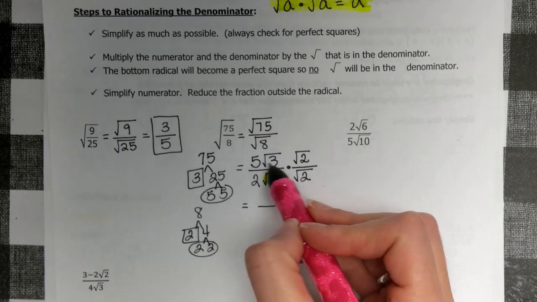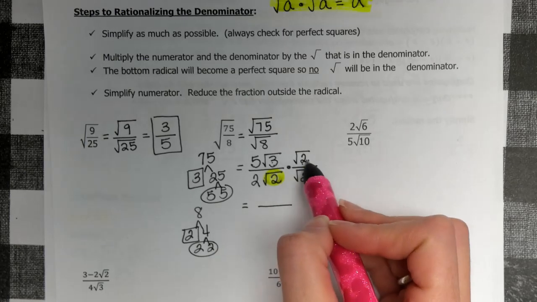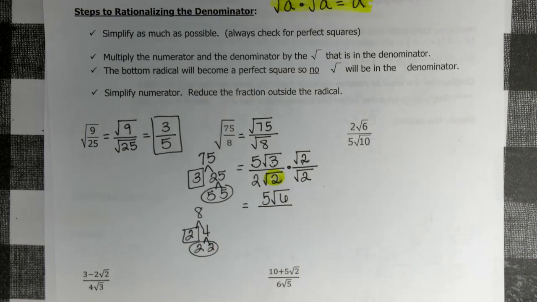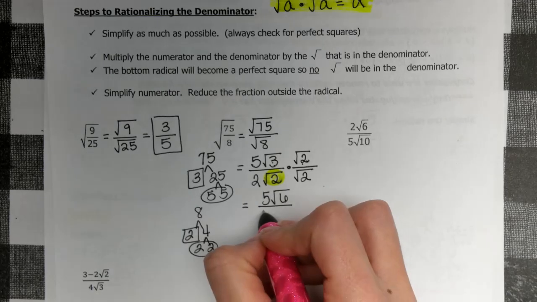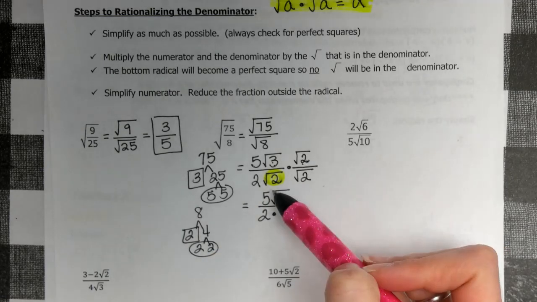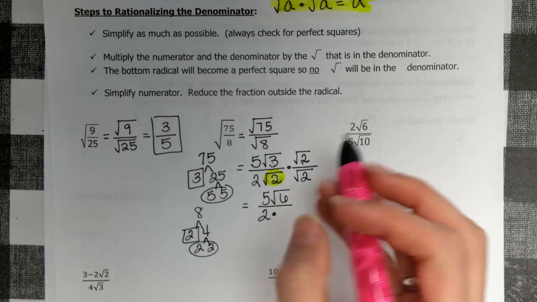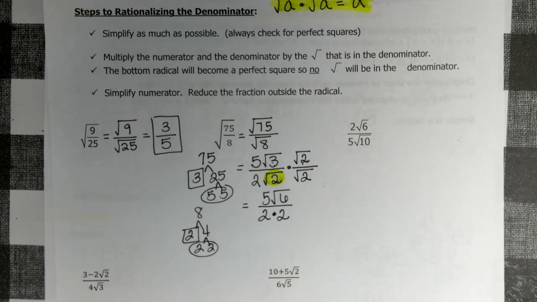So when I do 5 square root of 3 times square root of 2, I do radical times radical. So that becomes 5 square root of 6. Okay? This 2 on the outside stays, and I multiply that. If I had square root of 2 times square root of 2, what does that ultimately become? 2, because it's the square root of 4, which is 2. When rationalizing, you should know you multiply it by itself to get rid of the radical.